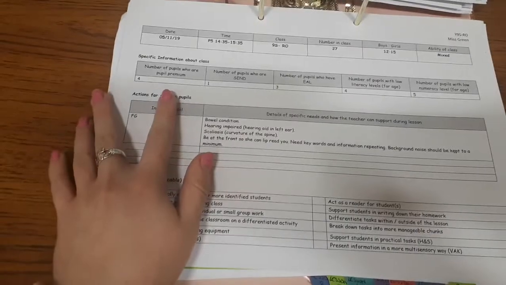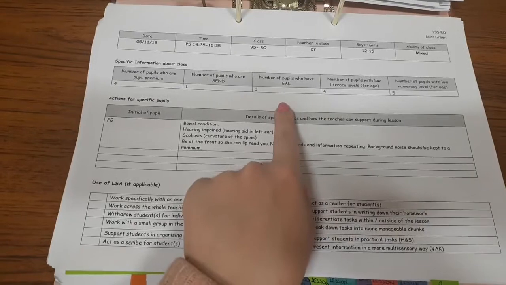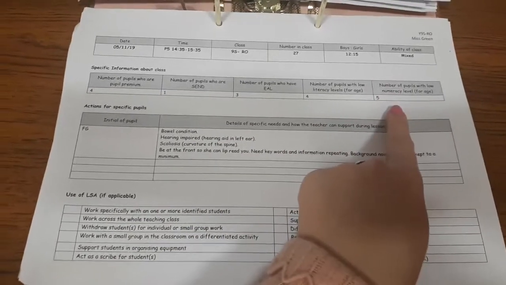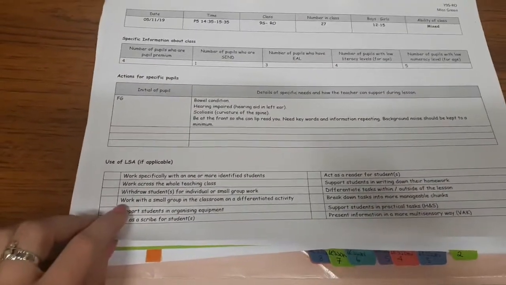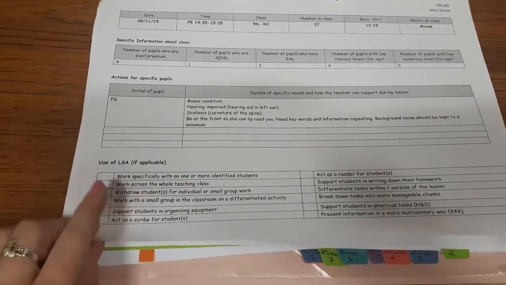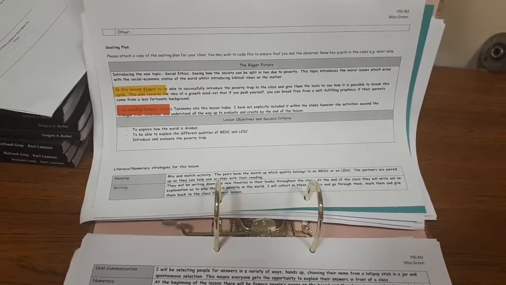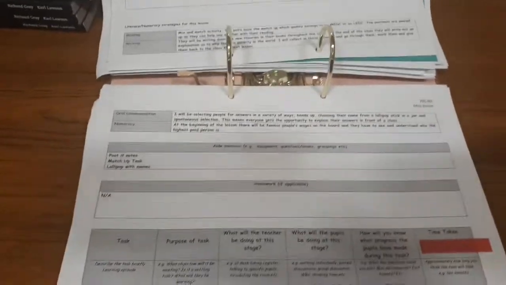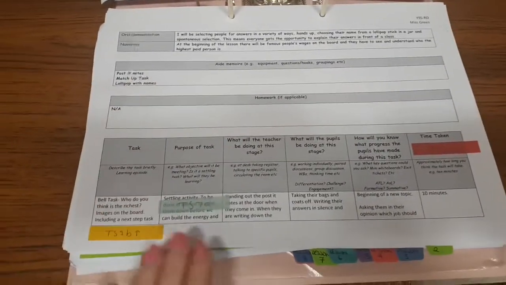I'm explaining how many pupils are premium, how many SEND, how many second language, and low literacy level, so under 100, and low numeracy, so under 100, and that's based on their SAT results. I don't have an LSA or a teaching assistant within this class, so I don't need to fill in this information. What I do fill in is the bigger picture, lesson objectives, success criteria, numeracy and literacy strategies, what I need to remember to bring to the class, and any homework that I'm setting. And it's a lesson plan now.